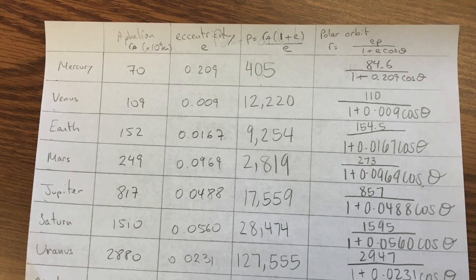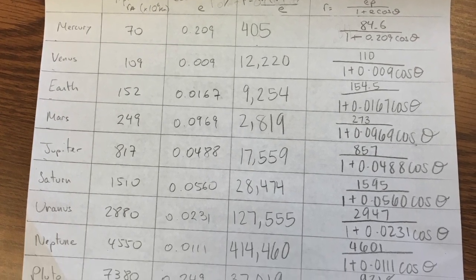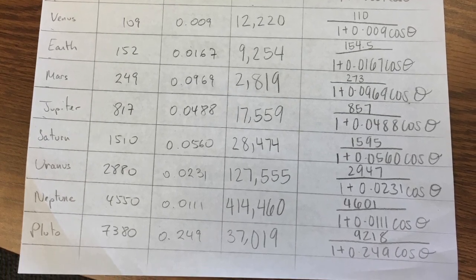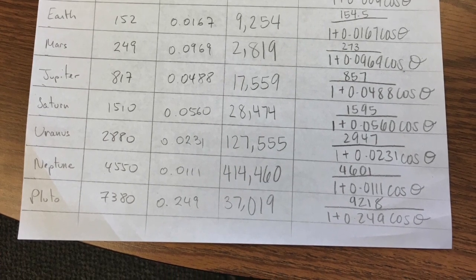Finally, from the aphelion and eccentricity of each planet, I computed the corresponding directrix distance to the Sun. This allows me to express the planetary orbits in polar coordinates.